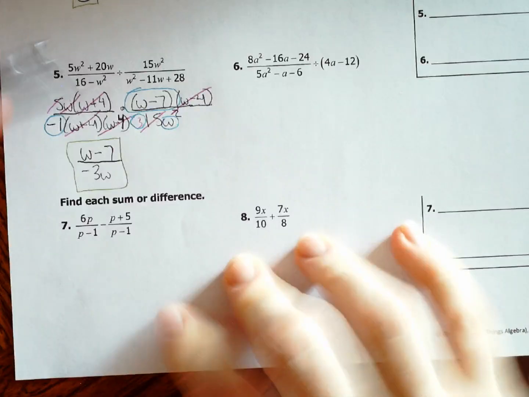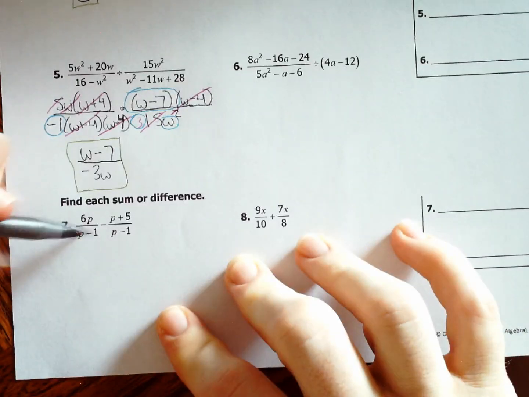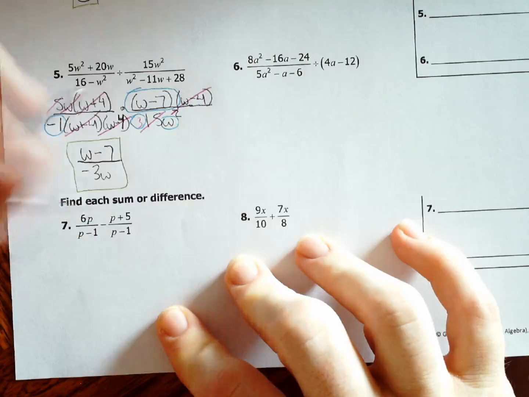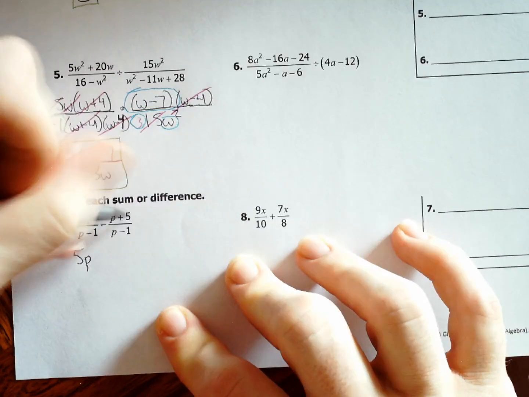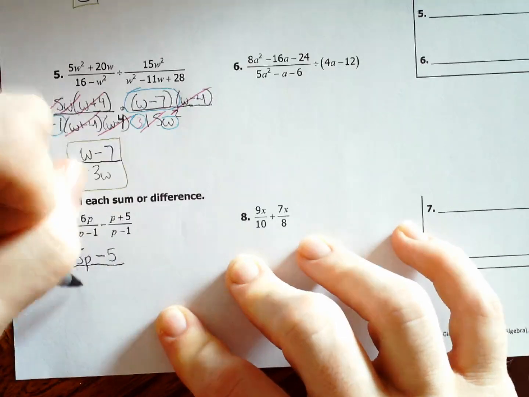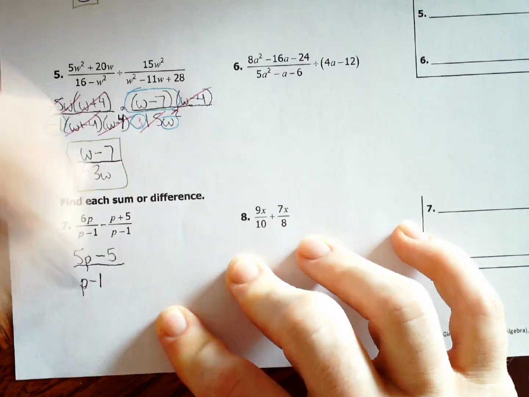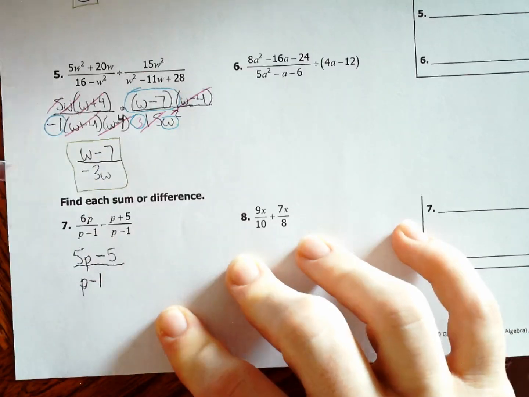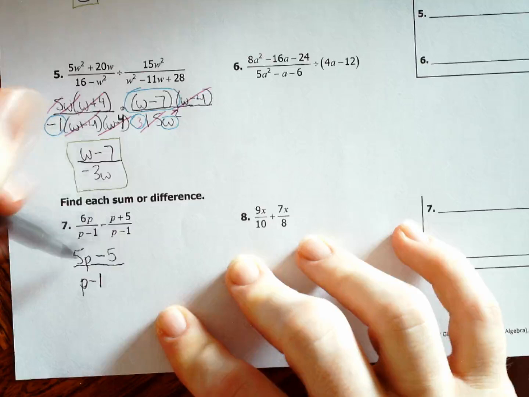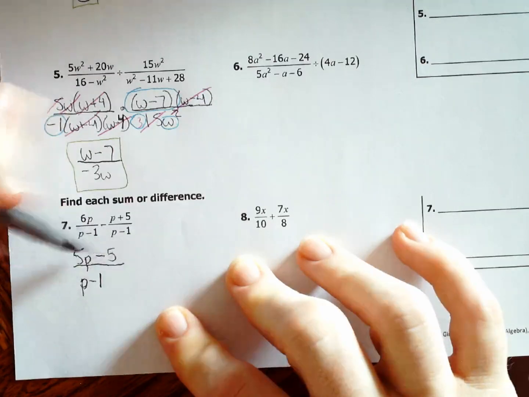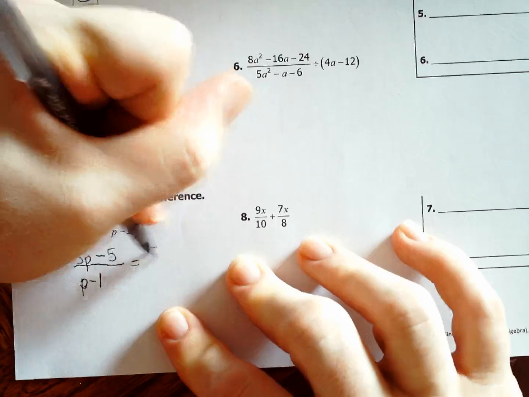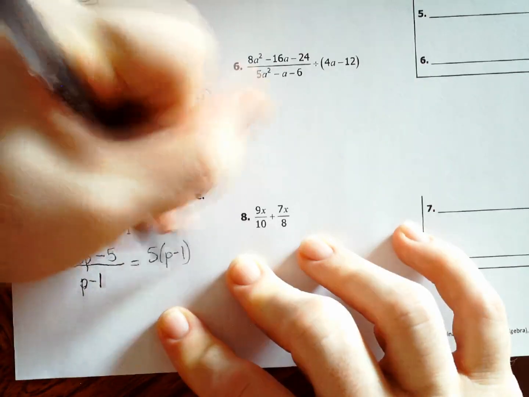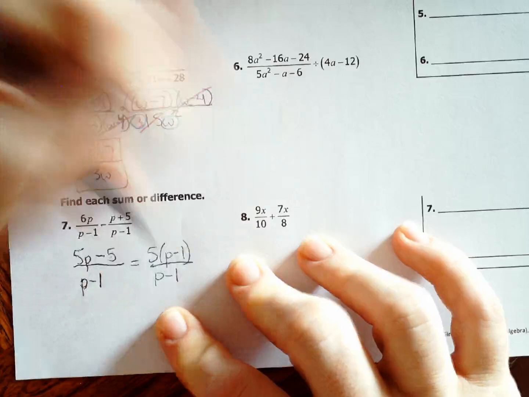Now let's do sum and difference. They already have p minus 1 as the denominators, so I can subtract these. 6p minus p is just 5p, minus 5, so it's negative 5 over p minus 1. That's it. That's all there is to it, except we should always try to reduce, right? Simplify if we can. 5p minus 5. Once you see 5 together, that should be the clue to factor out a 5. 5 times p minus 1 over p minus 1.